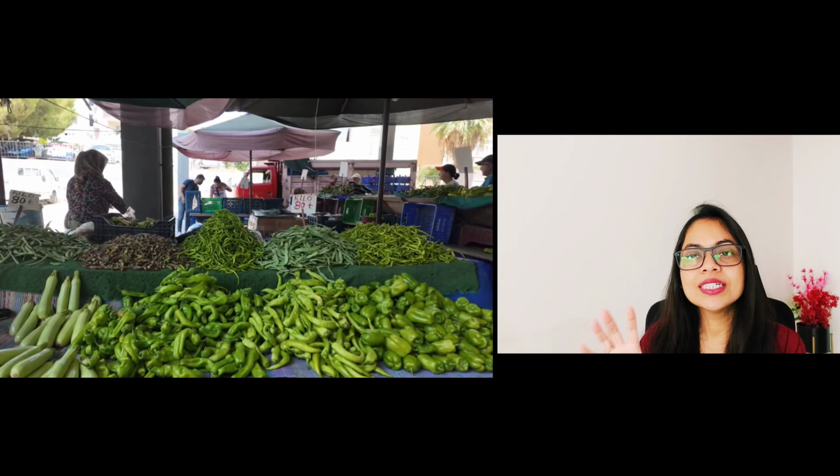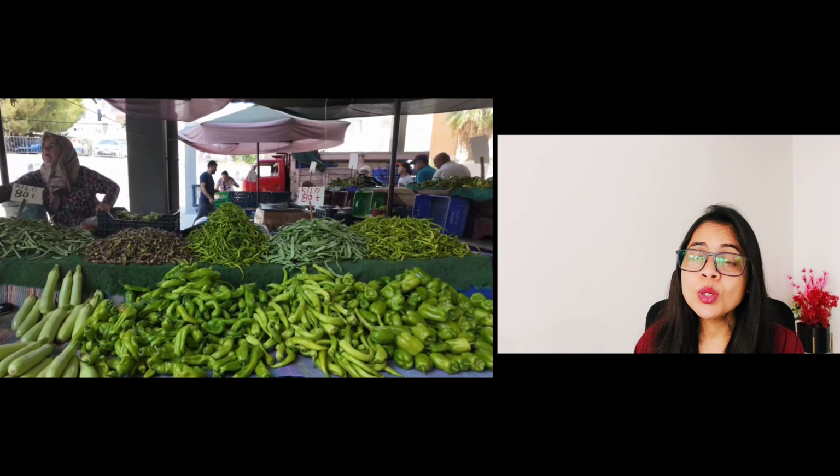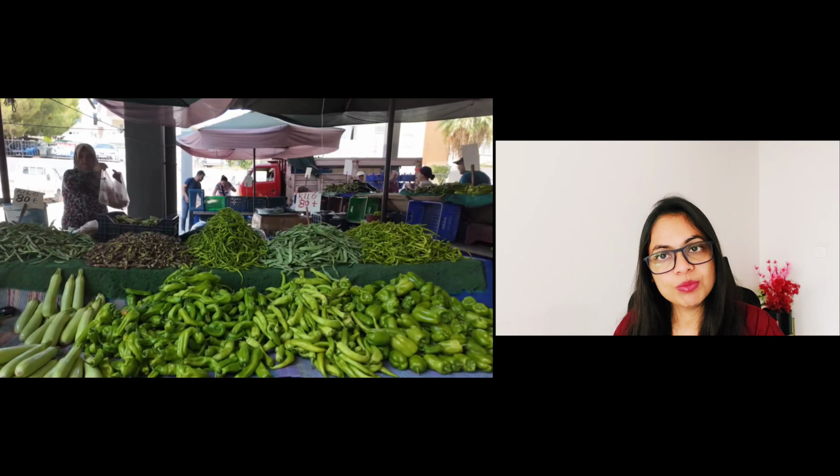The rates are also written near the vegetables so that whenever anyone comes to buy the vegetables, they will be able to know the rates of the vegetables. That is very convenient. This lady is busy in weighing the vegetables and handing it over to the customer. There are other people also who are visiting other stalls to buy the vegetables. So this is how I can describe this picture or this video, what I can see there.